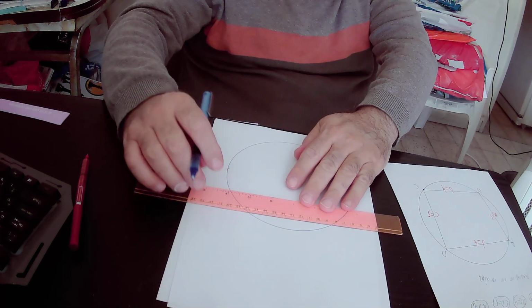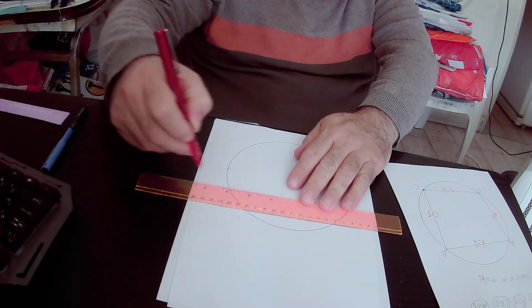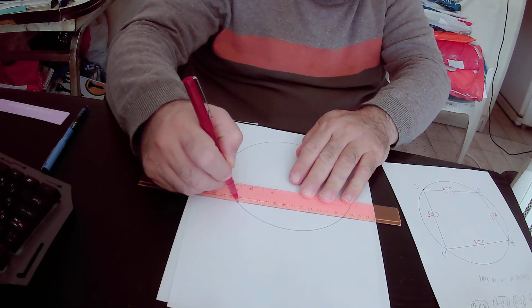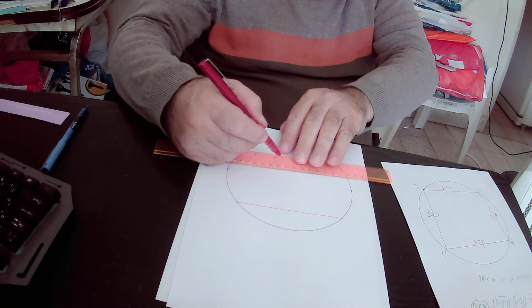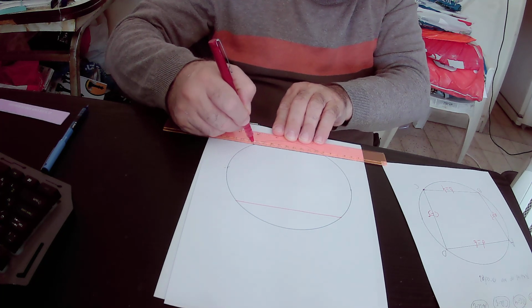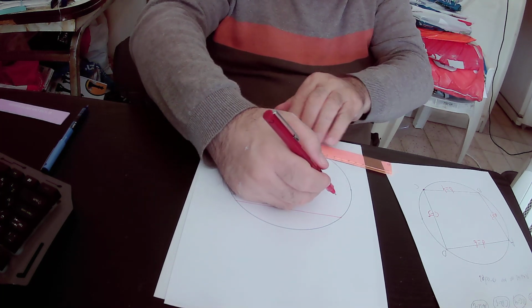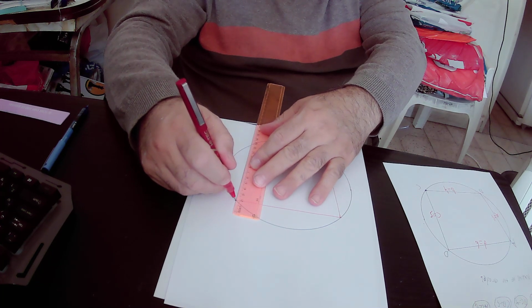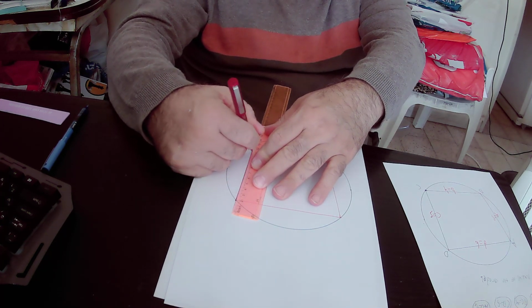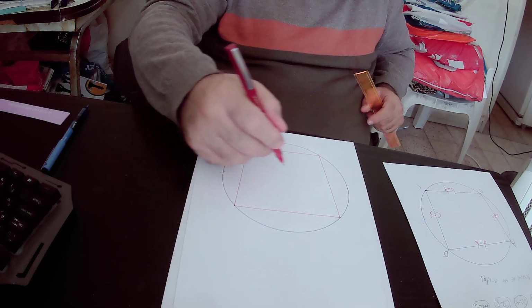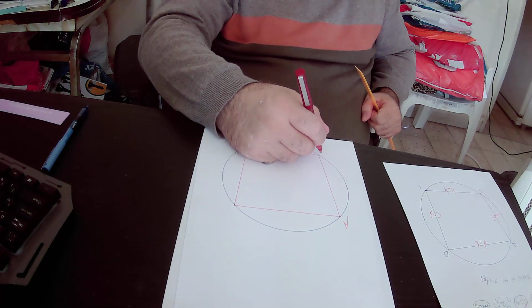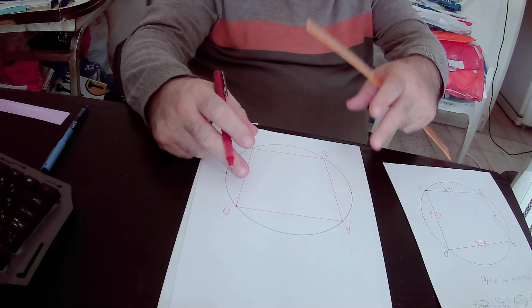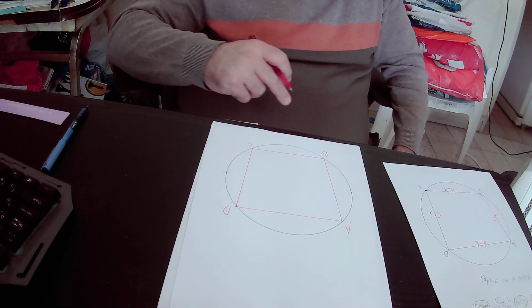So we have quadrilateral ABCD, and ABCD is blocked, or inscribed, in this blue circle.